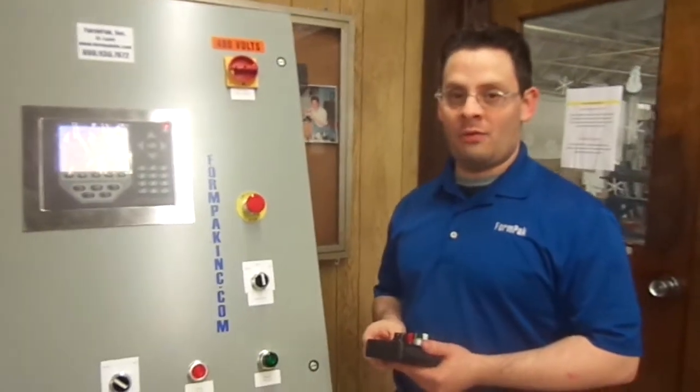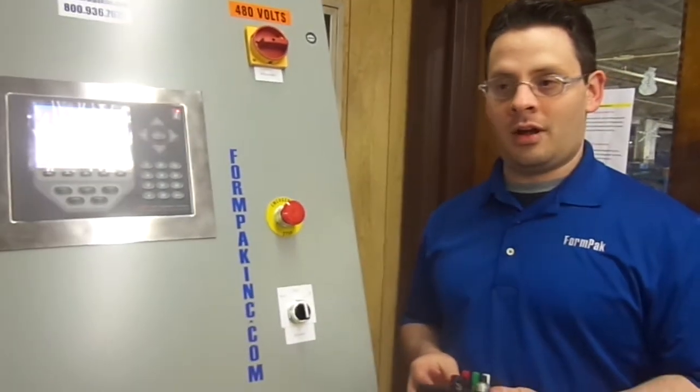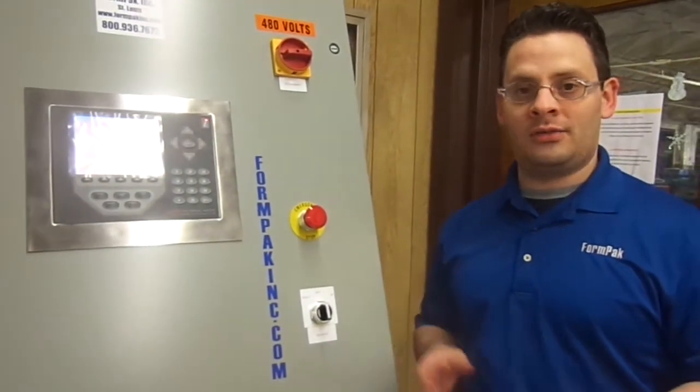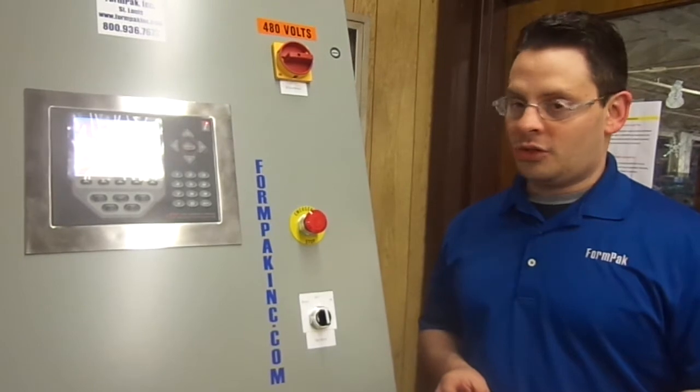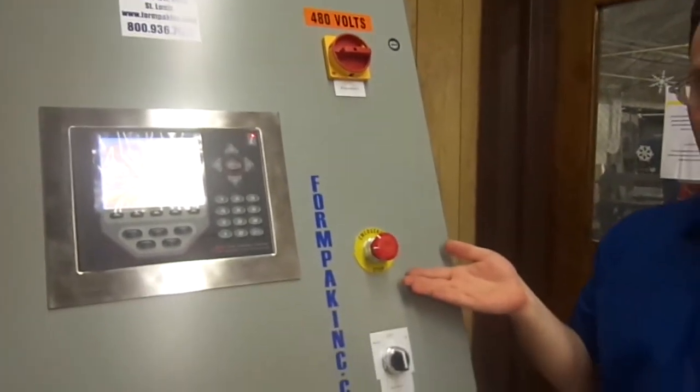Alright, so this is a basic overview of the control panel. I'm going to go over some of its functions and describe the basic operation of it and how to define set points. So just as an overview, you have obviously your disconnect for main power, you have an E-stop, pretty self-explanatory.